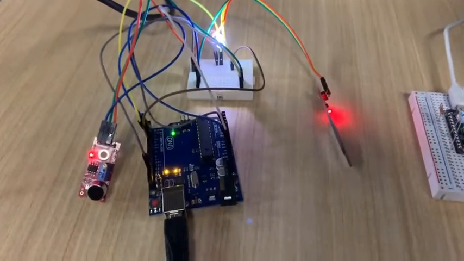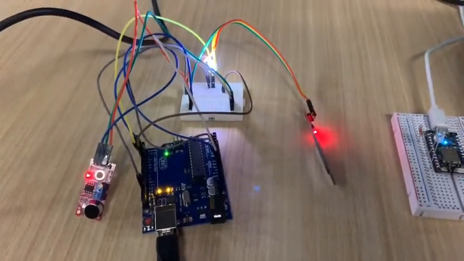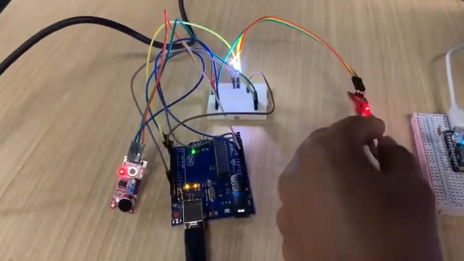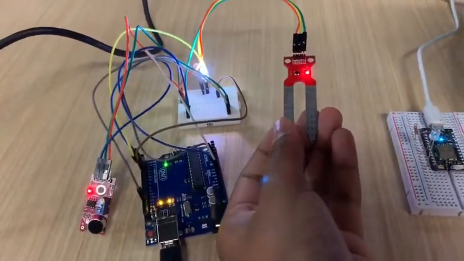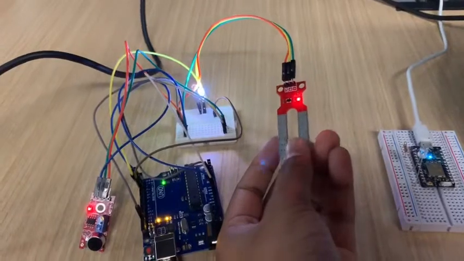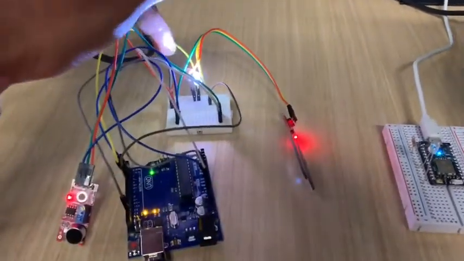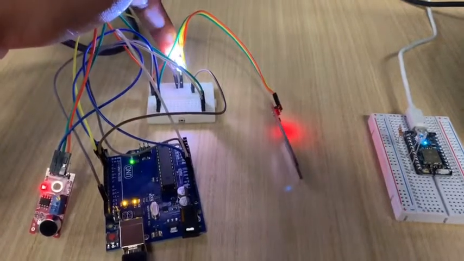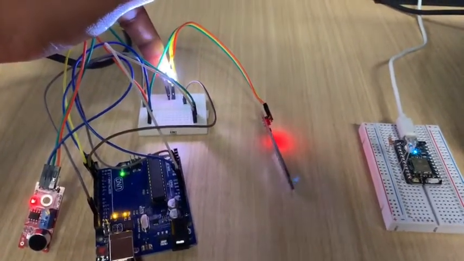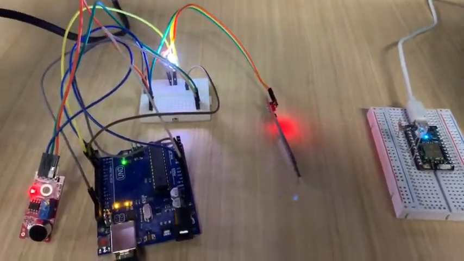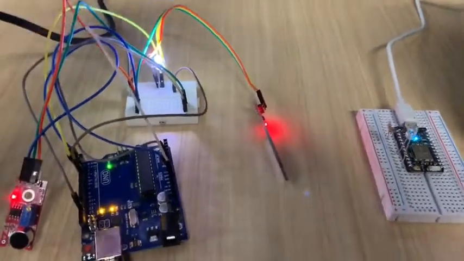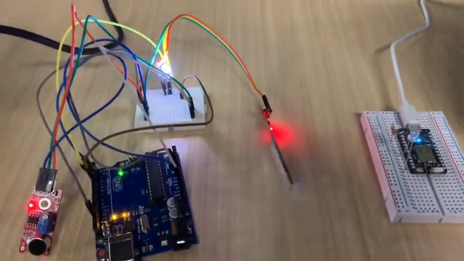Whenever my plant runs out of water, this soil moisture sensor will sense it, and I have set a range for the moisture level. If it goes down, then this LED will turn on automatically. This LED can be called a tap in my code. So water will go by the help of a pipe into my plant.